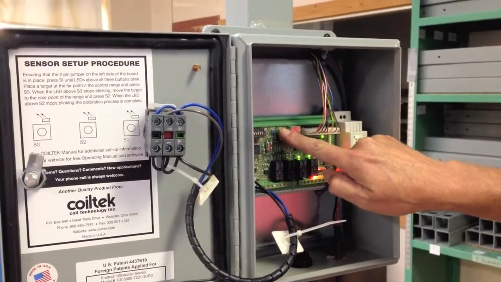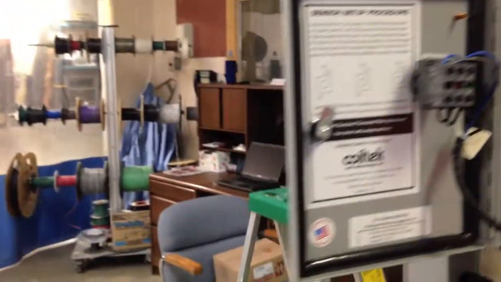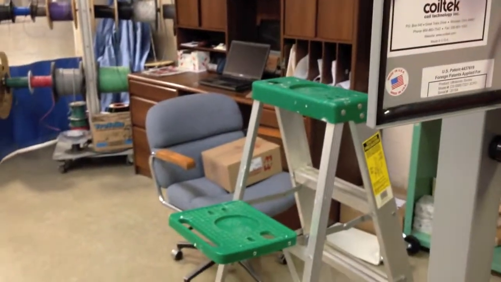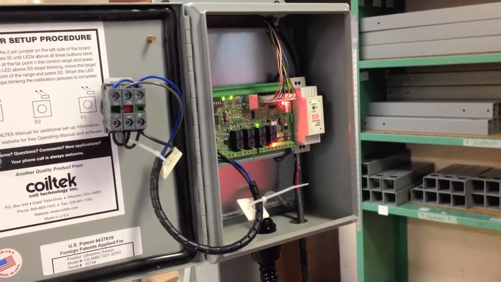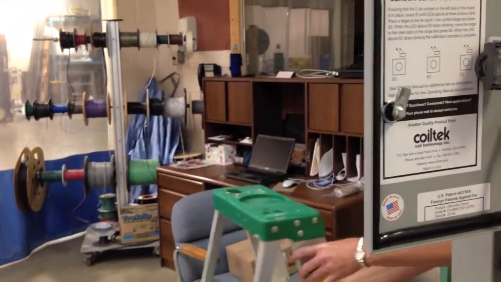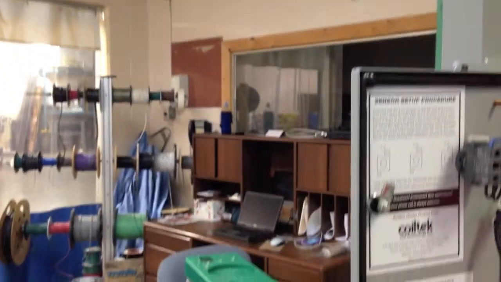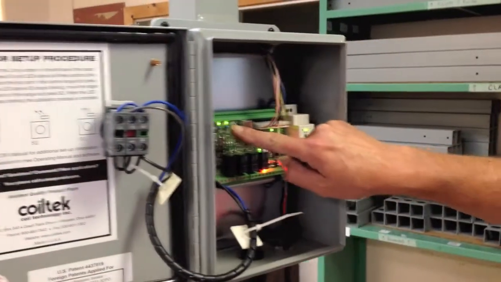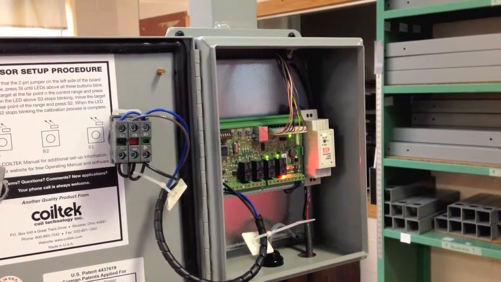So push the setup button. Then you want to make sure you have an object at the far point in your loop. This is going to be the paint tray today. And you push the far position button. Then you want to move an object into the range at the near point. It's going to represent your tight loop position. And you can see Caroline has moved to the top of the ladder in there. Then you're going to hit the near button, and that's set up.